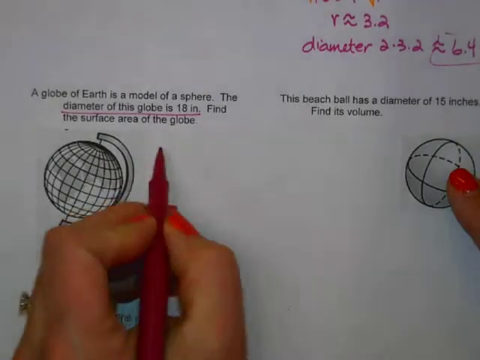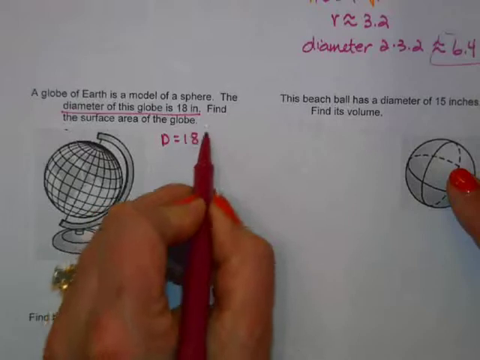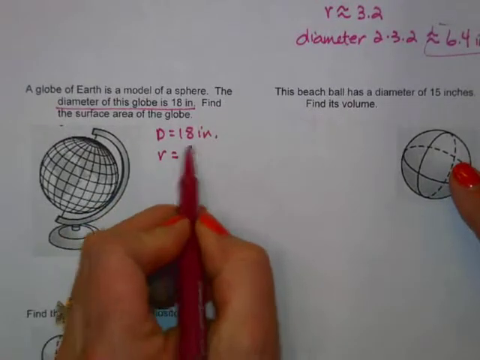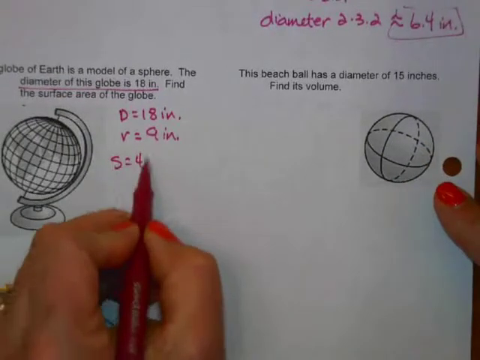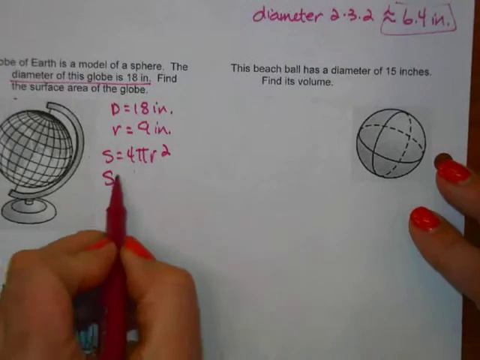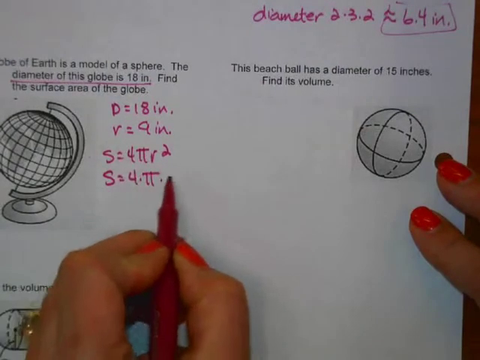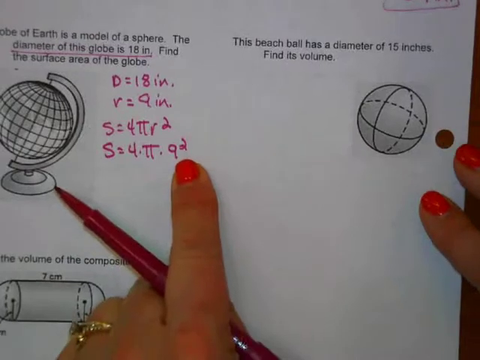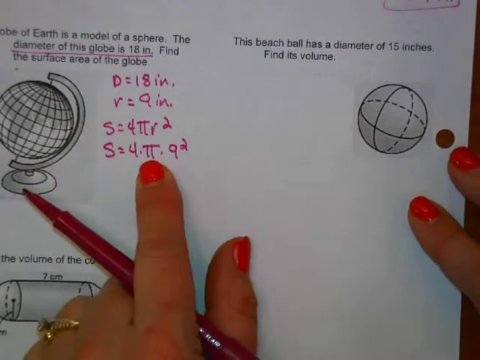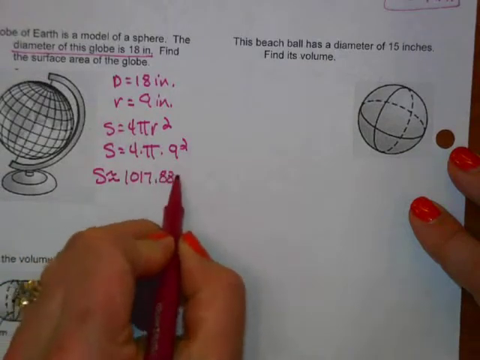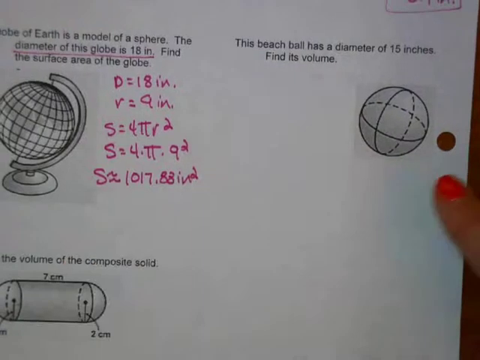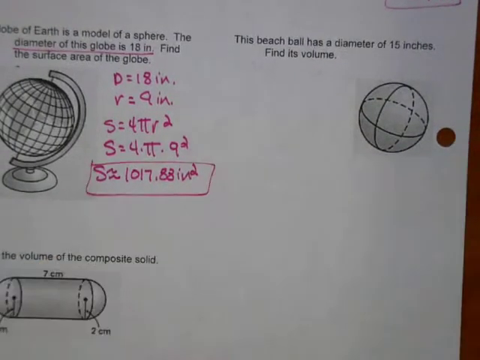All right. The diameter of the globe is 18 inches. Find the surface area. So again, you just have to realize that the diameter is 18 inches, so the radius is what? 9. Yeah, don't be tricked by that. Okay? Then you just plug it into the formula. Times 9 squared. So you do this first, which would be 81, times that stuff. It's approximately 1,017.88 inches squared. Cool? Guess what? That's it. Okay?